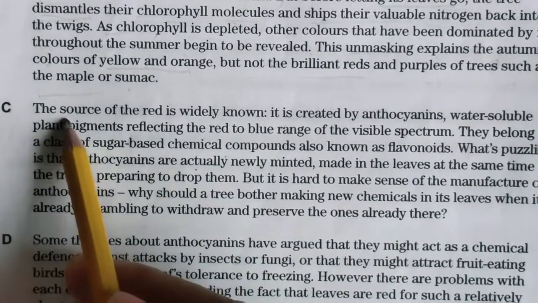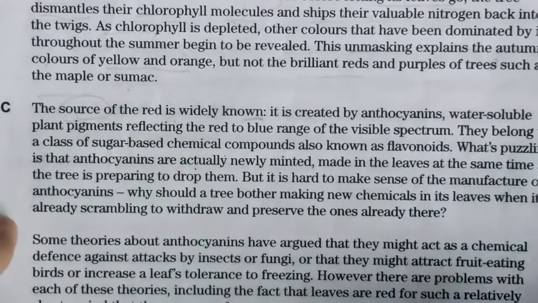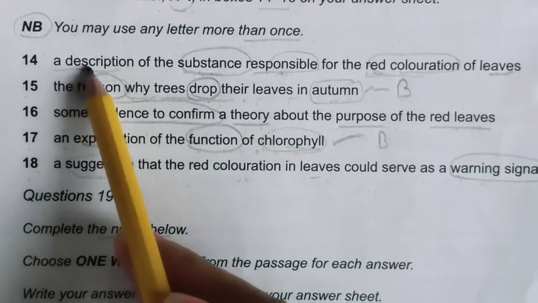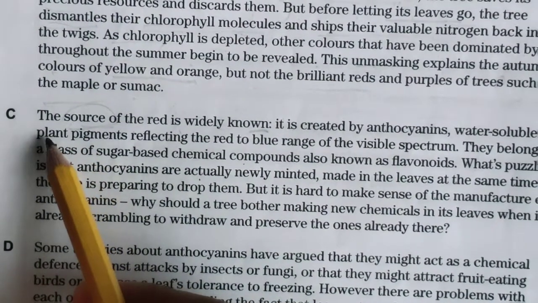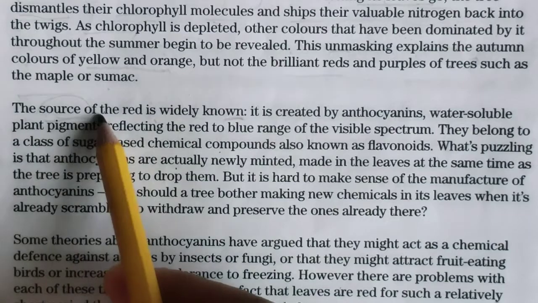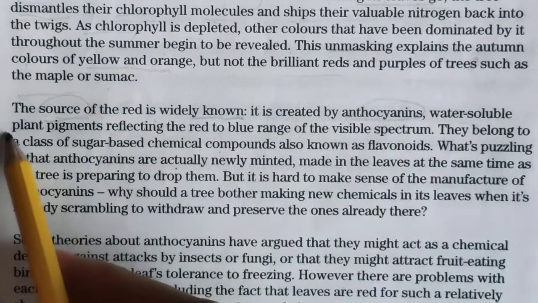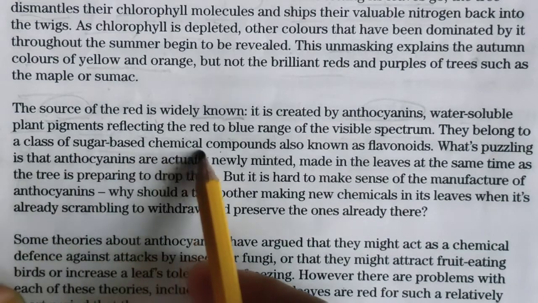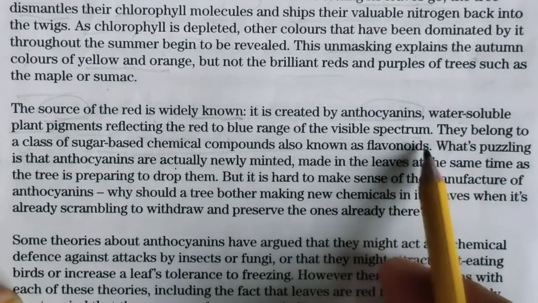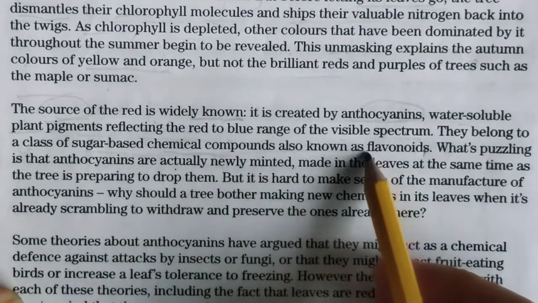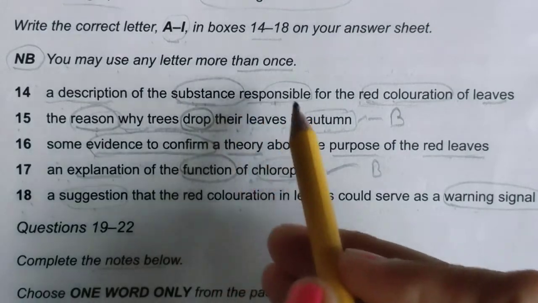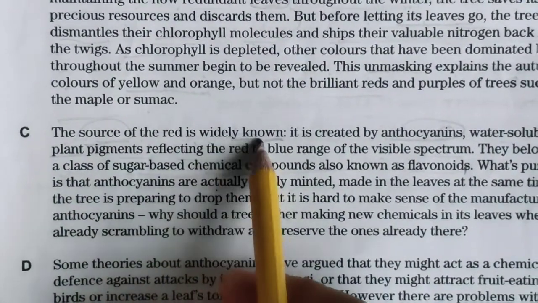The next paragraph is C. So what is C? They are saying the source of the red is widely known. Okay, source of the red. So here they are talking about red. Source, substance responsible for the red coloration of leaves, a description. I think they are talking about this, but still we have to find out whether we are wrong or right. The source of red is widely known. It is created by these water soluble plant pigments reflecting the red to blue range of the visible spectrum. They belong to a class of sugar based chemical compounds, also known as. So we come to know that they are talking about some substance, a chemical compound, that is known as this and this. So they are responsible for, indirectly they have written here, not the direct thing. The source of the red color is widely known, it is created by.